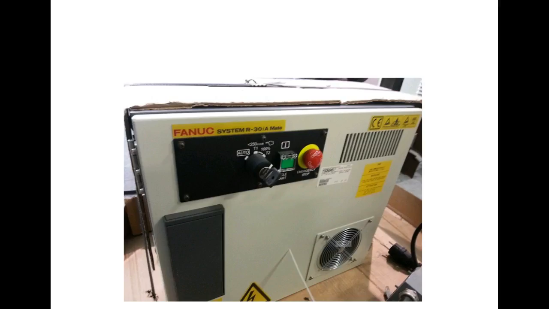This is the FANUC controller that we looked at. This is the 31A. The new robot has a 30B on it, which looks identical, by the way, except this one we back up and save stuff on a compact flash card.